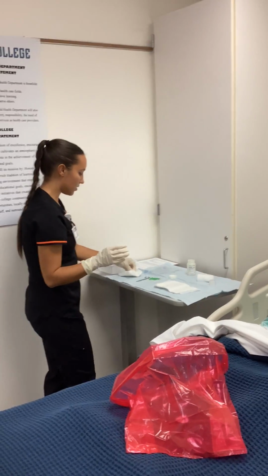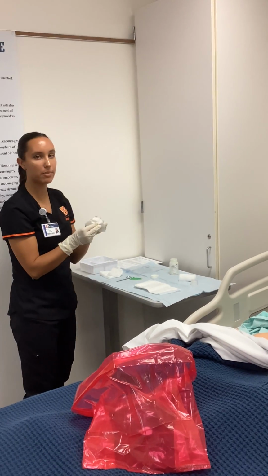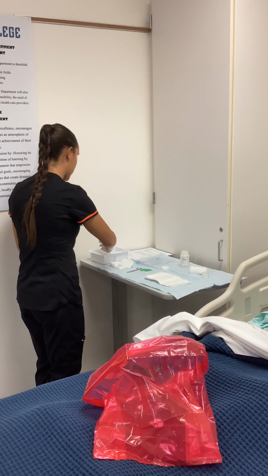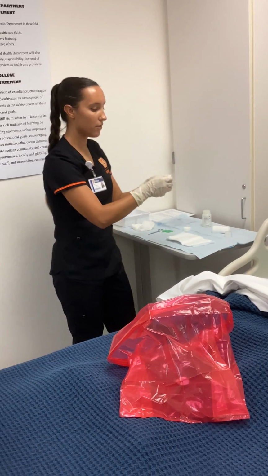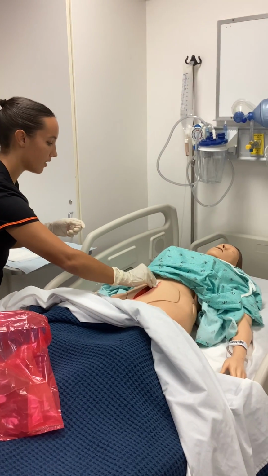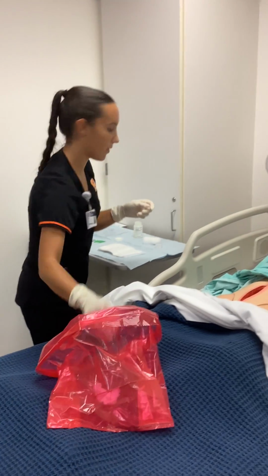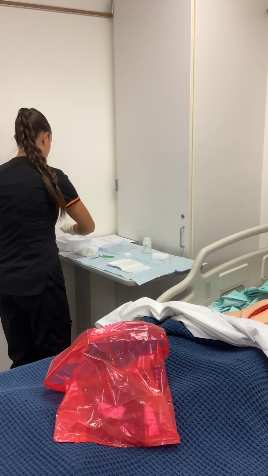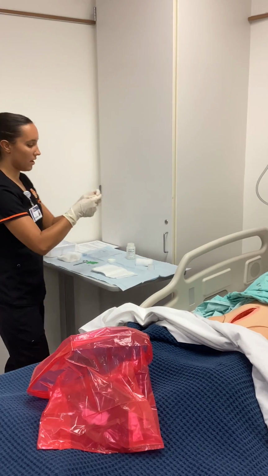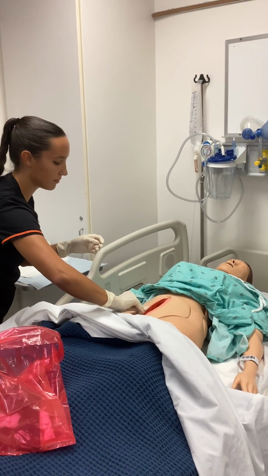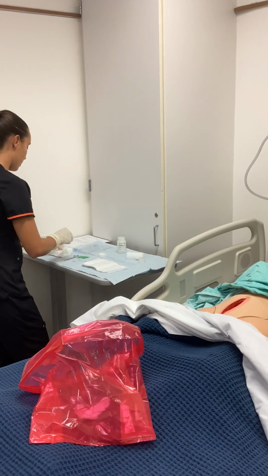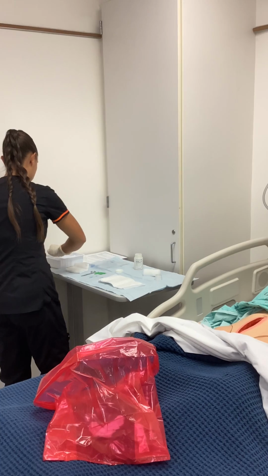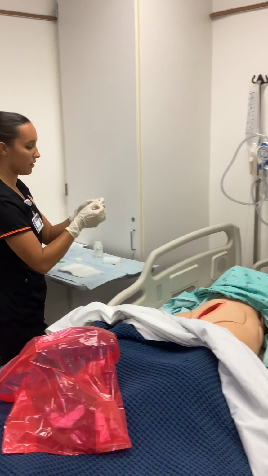Okay, now I'm going to get my gauze. I'm gonna use 1 piece per swipe. So I'm gonna get this wet, and then I'm going to clean from top to bottom. So I'm gonna clean this, and I'm gonna throw that away. Then I'm gonna get a new one. And I'm gonna clean from top to bottom. Throw it away. Get a new one. Clean from top to bottom.